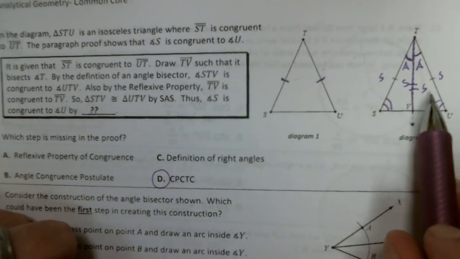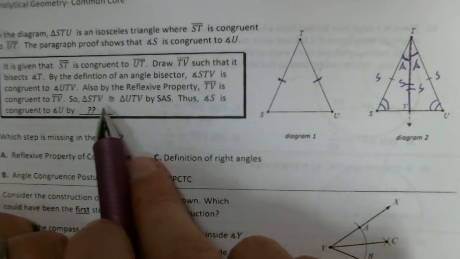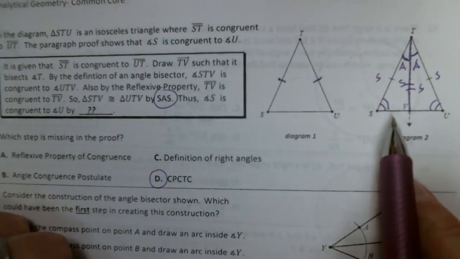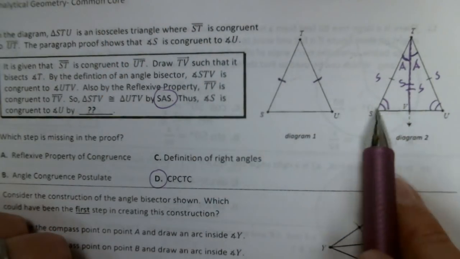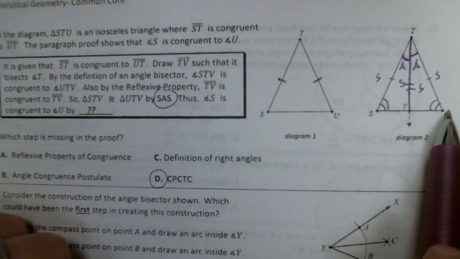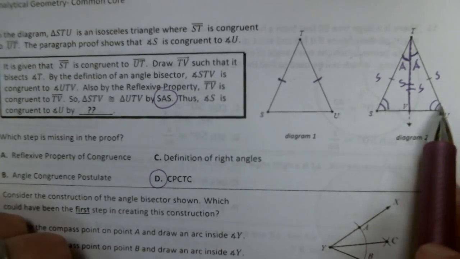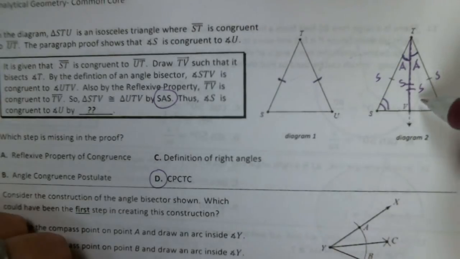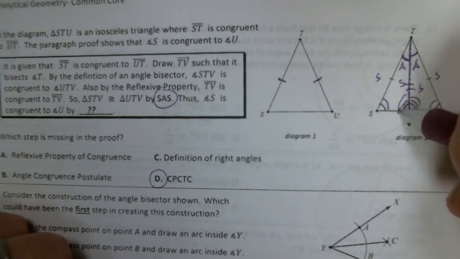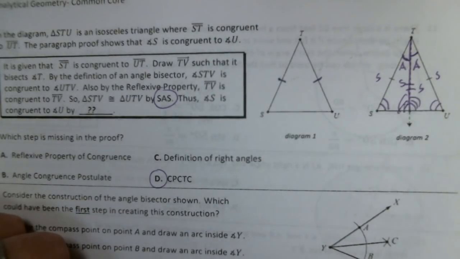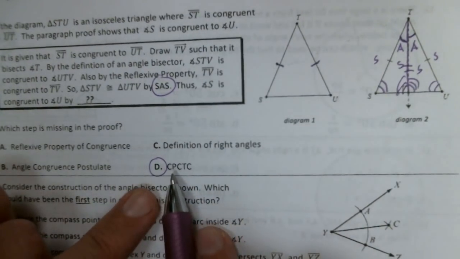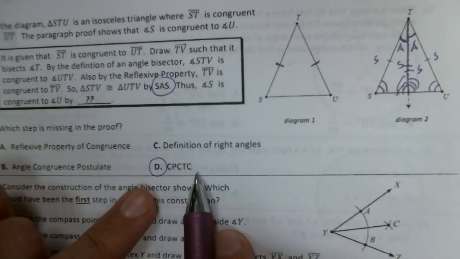We just proved that these two triangles are identical twins. That's what we just did. These two triangles are congruent by SAS. So what can you say about their hair color? They both have the same hair color. What can you say about these two angles? They both have the same angles. What can you say about these two angles? These two angles will be the same. Everything about them is the same, guys, because they're identical twins. And that's because of CPCTC. Corresponding parts of congruent triangles are congruent.